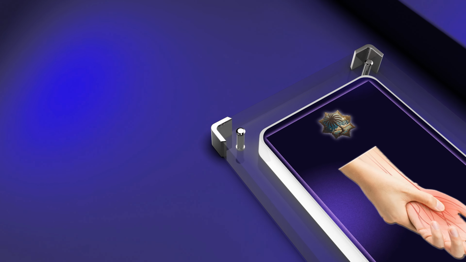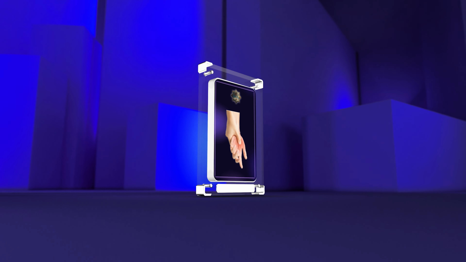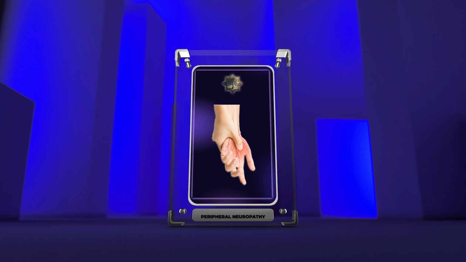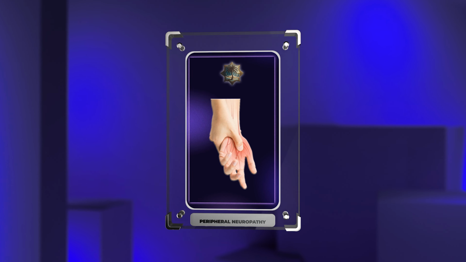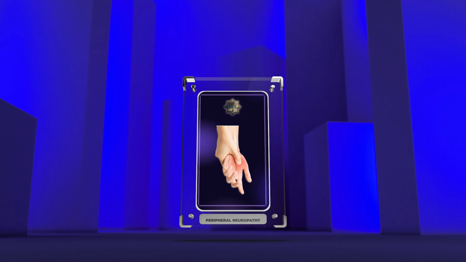In this session, we will explore the intricate details of peripheral neuropathy, a condition that affects the nerves outside of the brain and spinal cord. We will cover its clinical manifestations, emphasizing the diverse symptoms patients may experience.